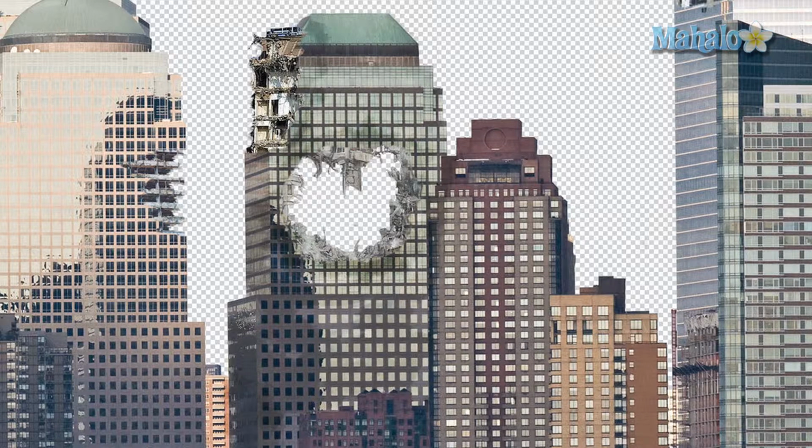Just so you know, if you have a stylus for this, use it, because right now I'm using a mouse, and you have so much more control with a stylus, especially over how hard these brushes are hitting.